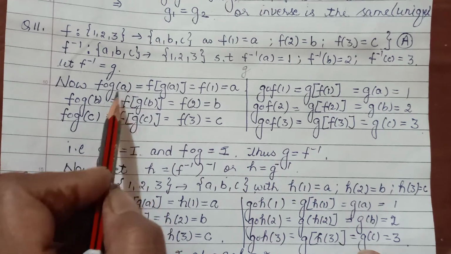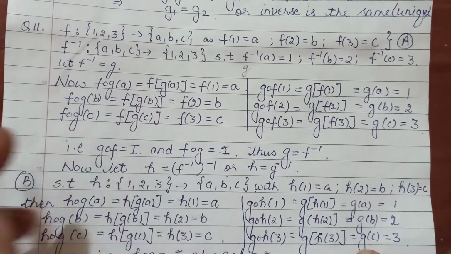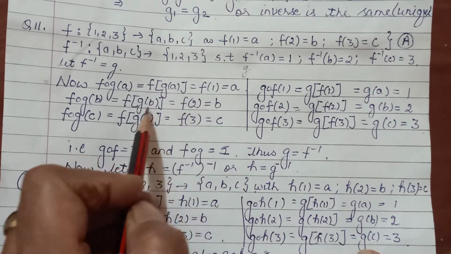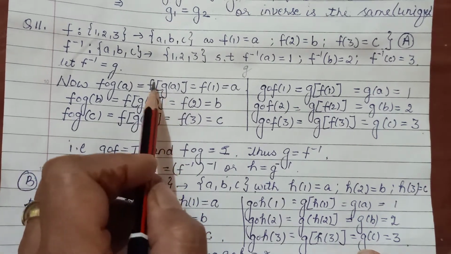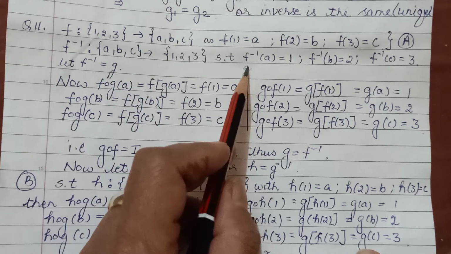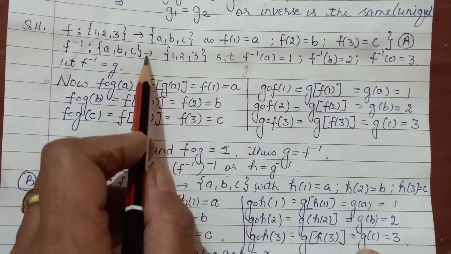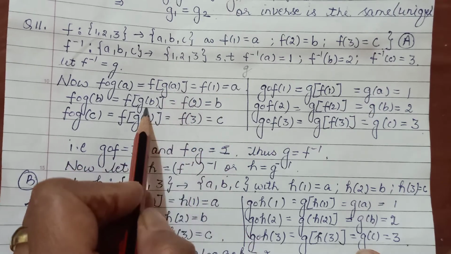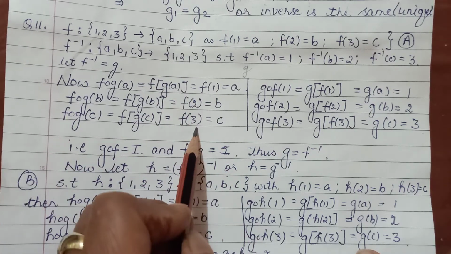f not g of A, then B, then C, which was its domain. Okay, so that means f of g(A), f of g(B), f of g(C). Now g(A), the image of g(A) we have already defined as 1. So these will be the images: 1, 2, 3. g(A) is 1, g(B) is 2, g(C) is 3.